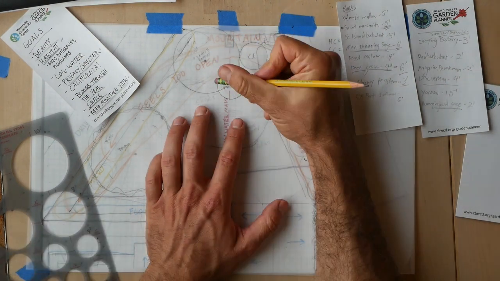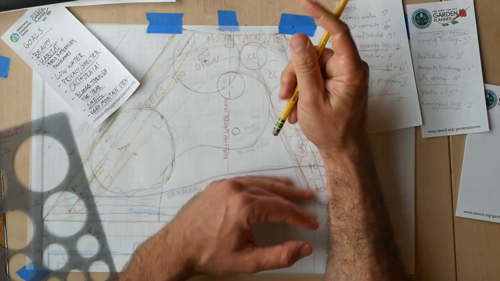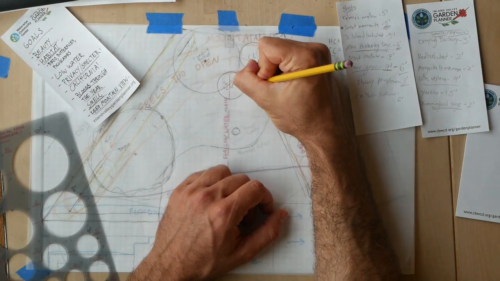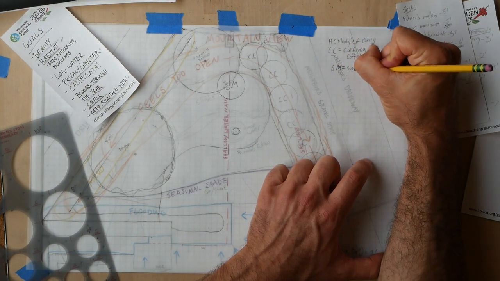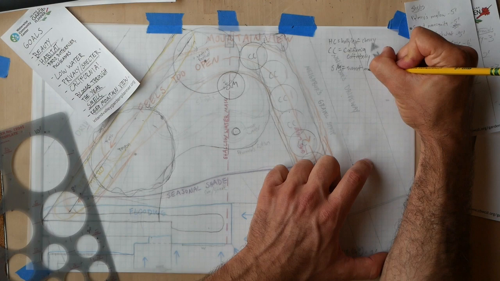Oh, sorry, we're doing initials. So we'll do SM. Remember, we put it in our key: SM, Sunset Manzanita.